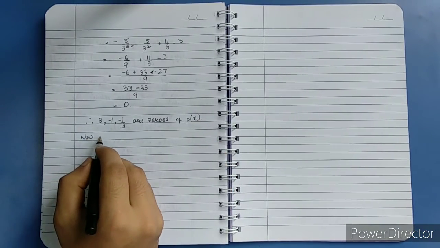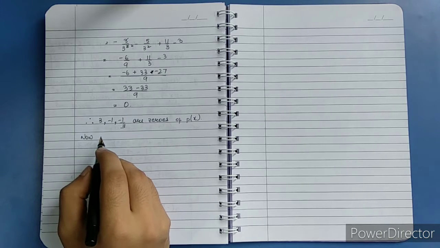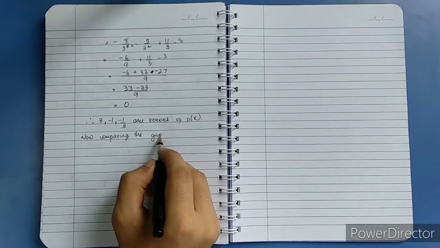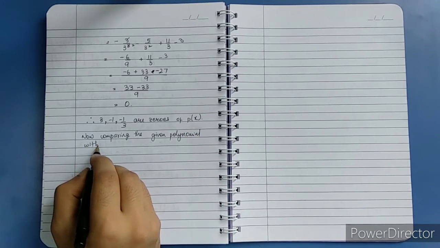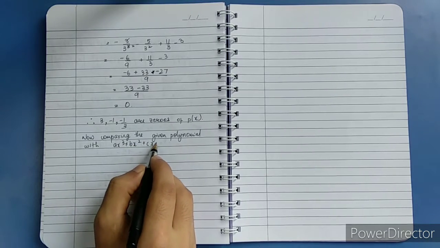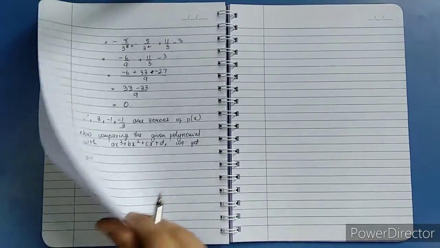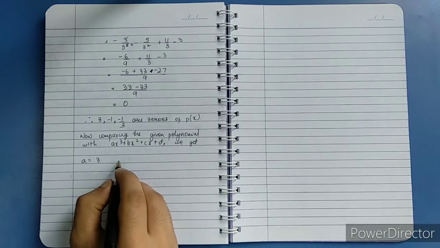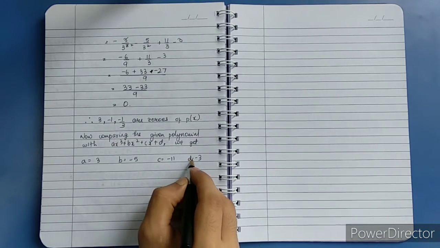Now comparing the given polynomial with ax cube plus bx square plus cx plus d, what we get is a equals to the coefficient of x cube, so 3, b is minus 5, c is minus 11, and d is minus 3.